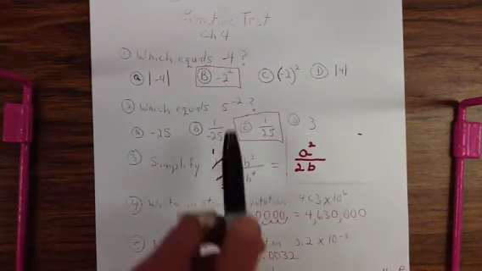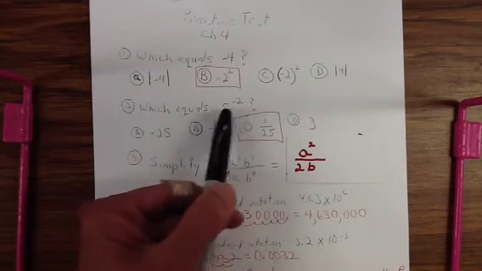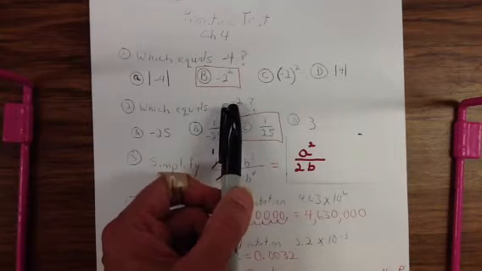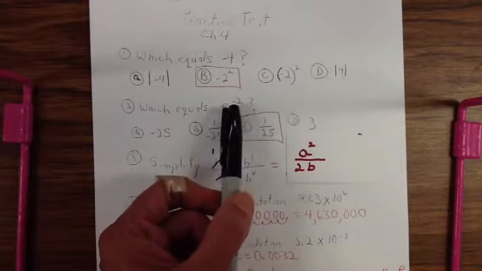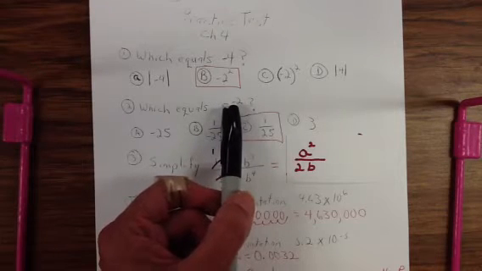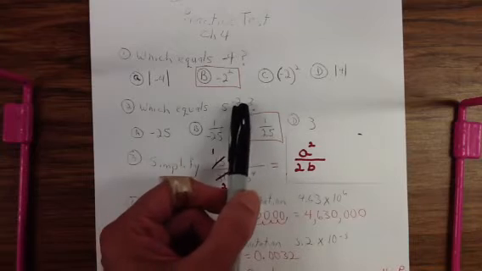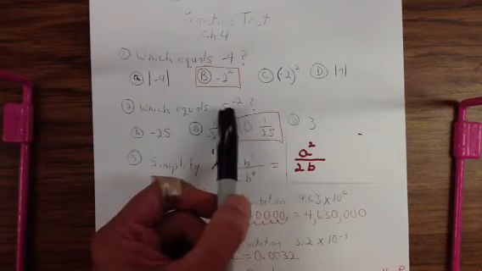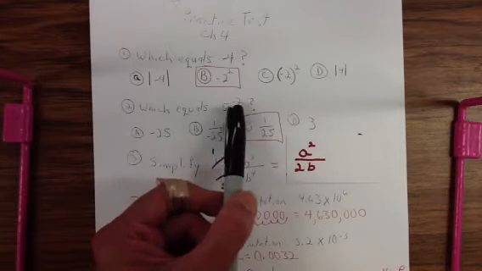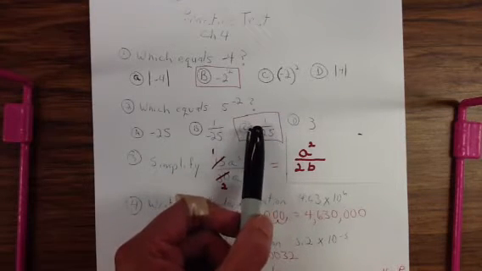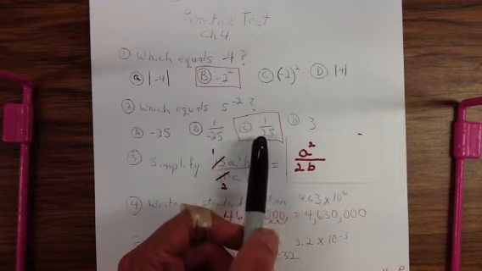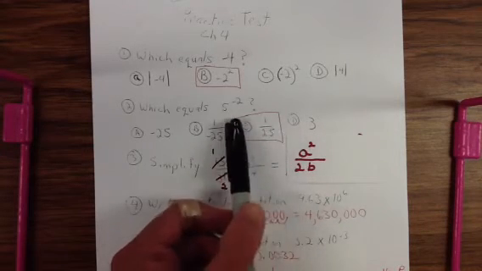Okay, when you have a negative exponent, 5 to the -2 power, that does not mean a negative value. That symbol can also mean opposite of. So in this case, with exponents, it's the opposite of 5 squared. What's the opposite of 5 squared? It's 1 over 5 squared. So 5 times 5 is 25. So this would be your correct choice.